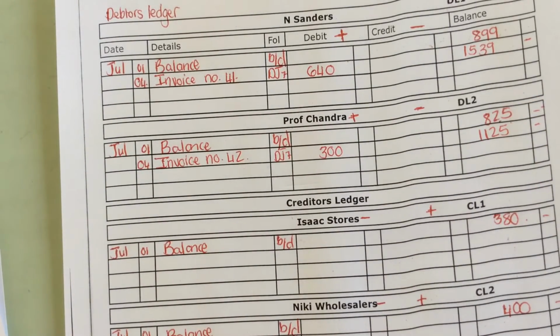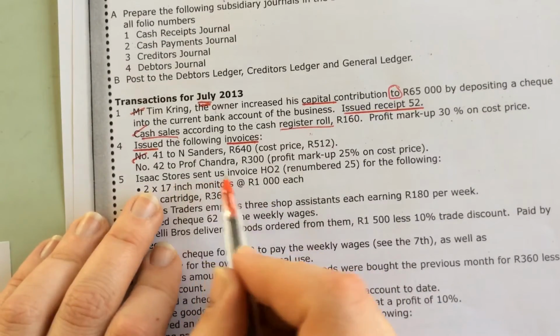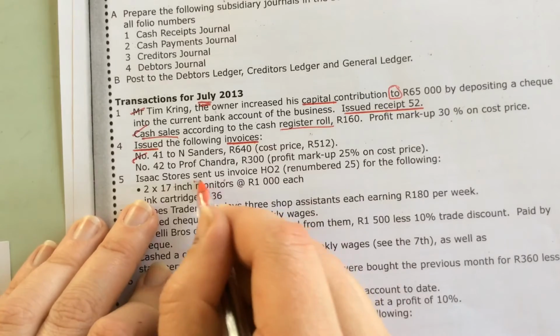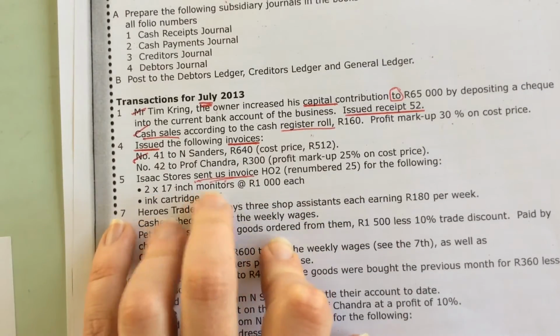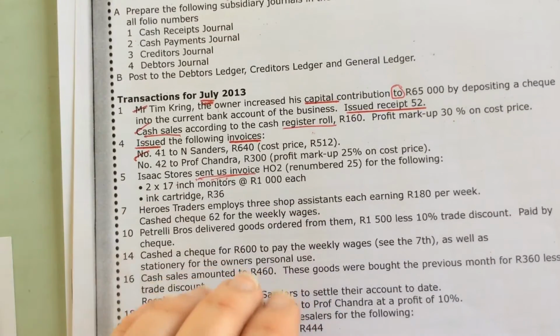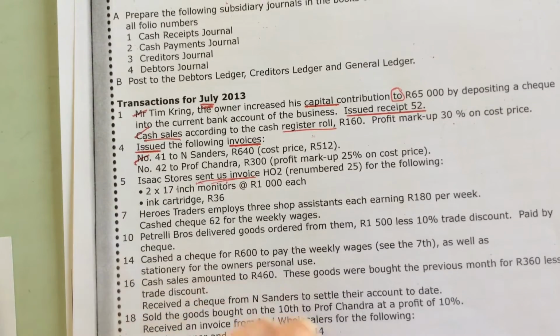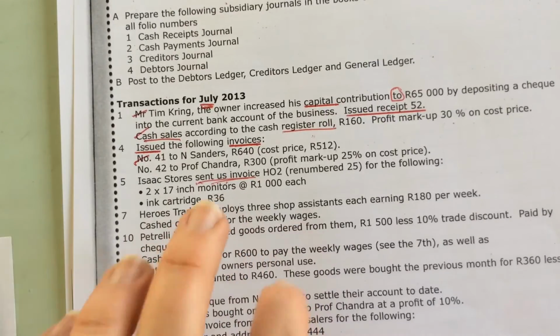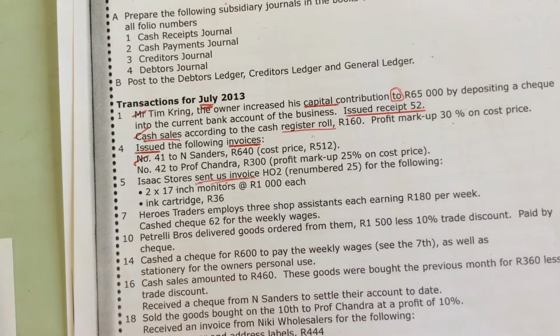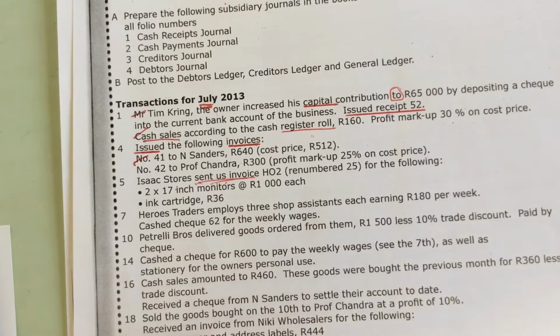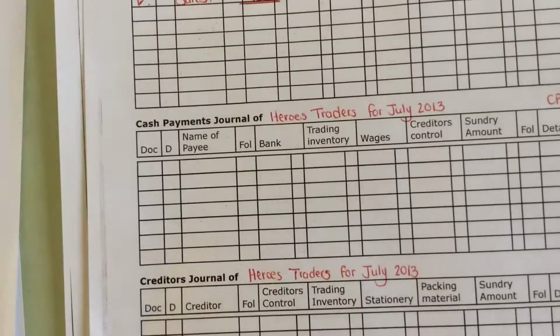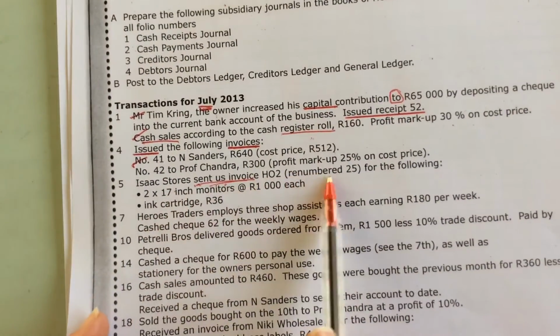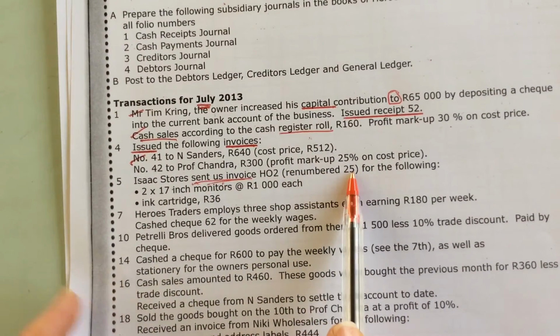Okay, next transaction. Isaac Stores sent us an invoice. If someone sent us an invoice, are we buying or selling? We're buying. If it's an invoice, are we buying for cash or on credit? We're buying on credit. Which journal do we enter credit purchases? Okay, creditors journal. Go to your creditors journal. It says specifically, they sent us an invoice and we renumbered that invoice to number 25.